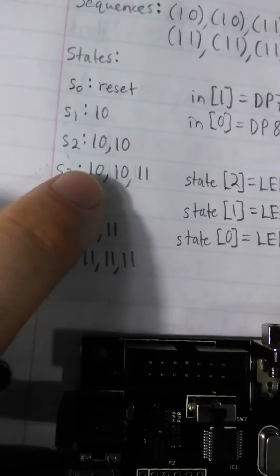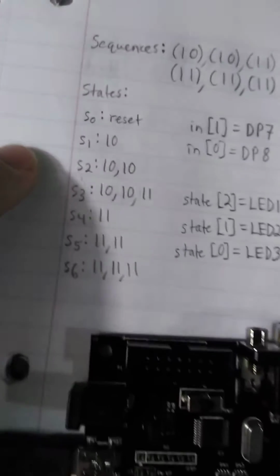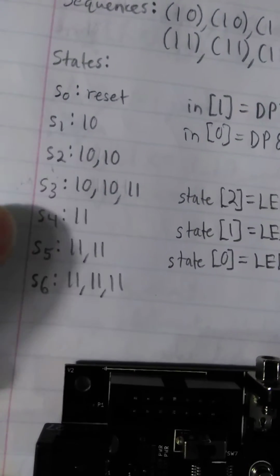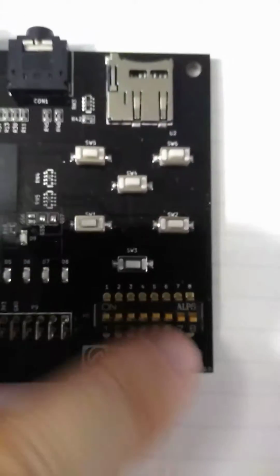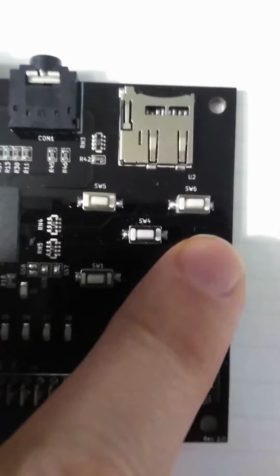So I'll demonstrate that now. I'm going to go state 1, then state 4 to 6. Okay, so I need to change my dip switch, which I've done now. Okay, so state 1, which means I have 1 0.